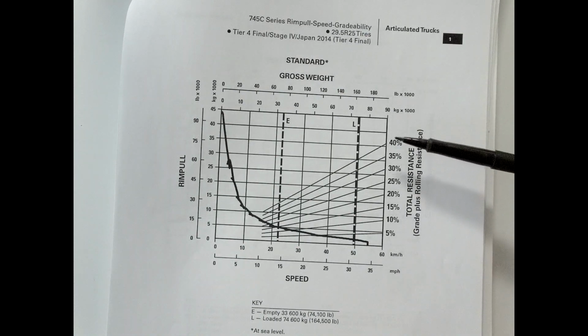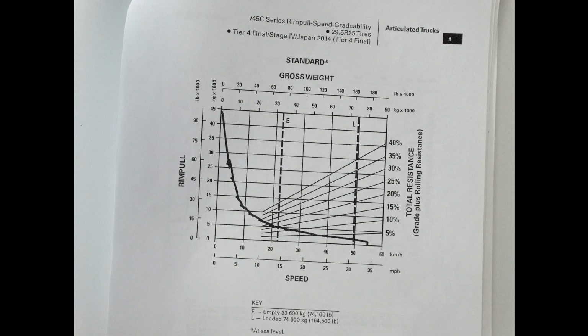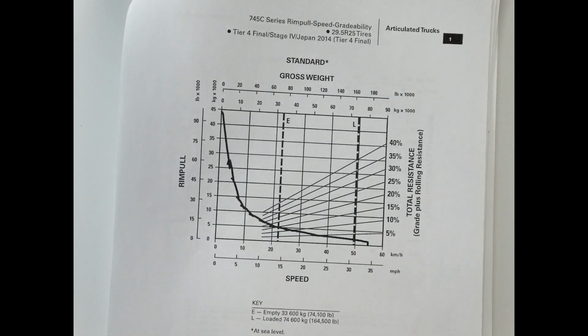So let's start. We have our first section, section A. We're going 10% grade, and we are hauling with a total rolling resistance of 10% because we have no grade, but our total rolling and grade resistance is equal to 10%.